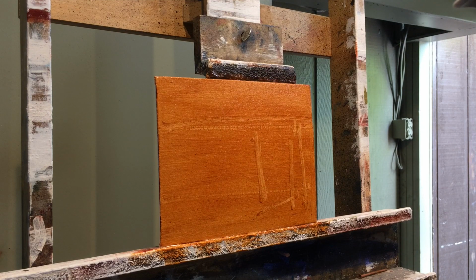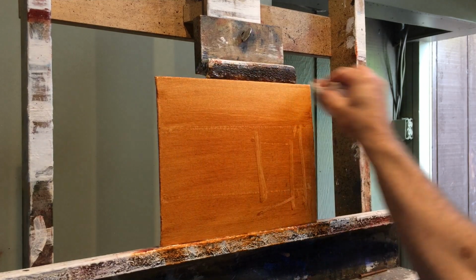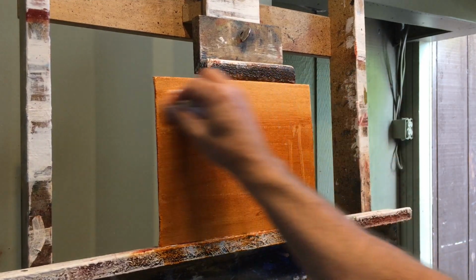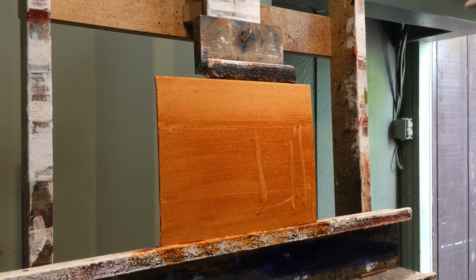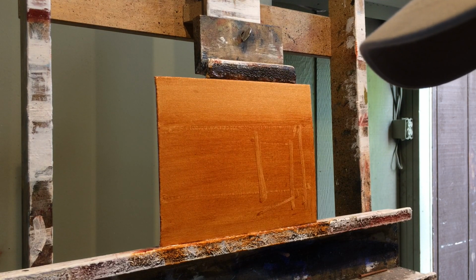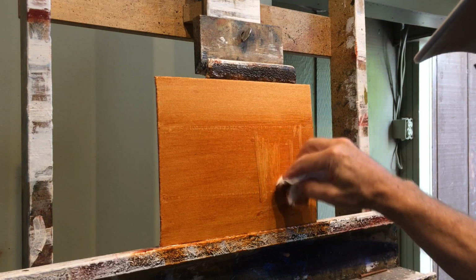I can keep this pretty simple. I'm going to wipe out the lights here like this. The sky, these trees. These trees are actually going to be a bit lighter.